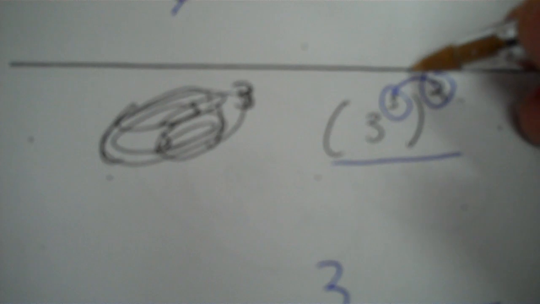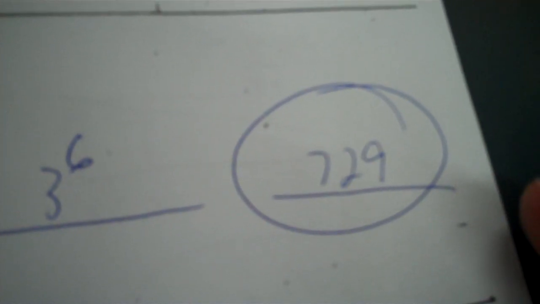Okay, next problem. I have a parentheses, and inside 3 is to the third power, then outside it's to the second power. So my only factor I have to worry about is 3, but it's in a parentheses, so 3 is distributed to 2, and that's 6. Okay, it would stay in its position, and then 3 to the 6th power is 729.